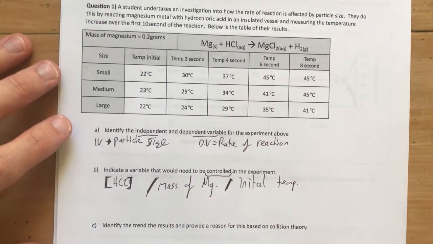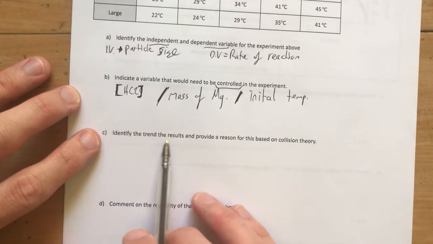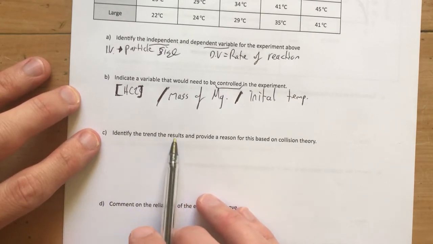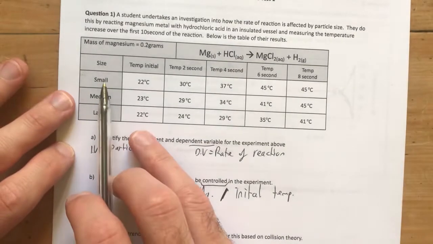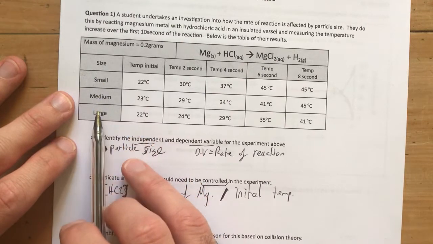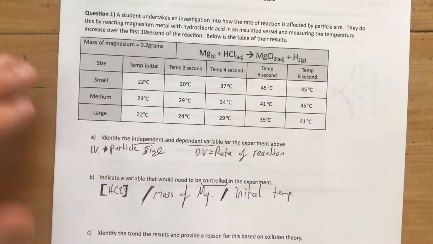Part C is identify the trend within the results, and provide a reason for this based on collision theory. So what was our trend? What happens as you increase the size of the particles? The rate decreases.